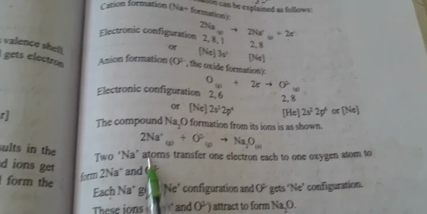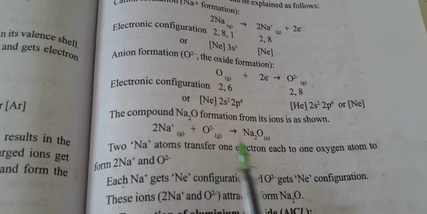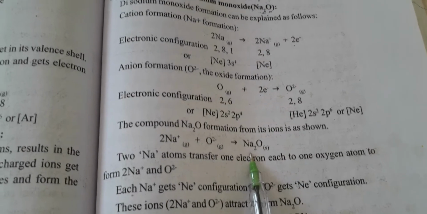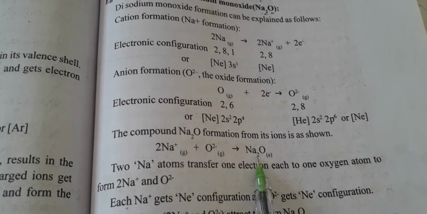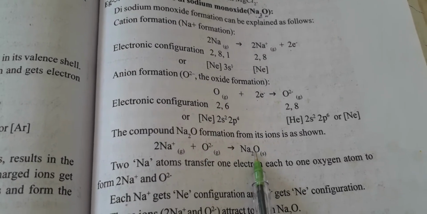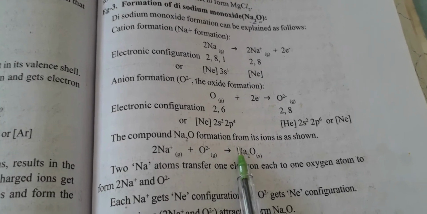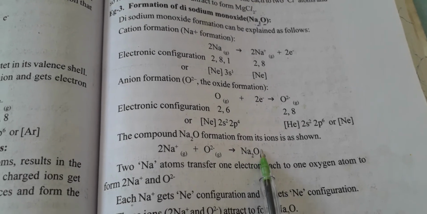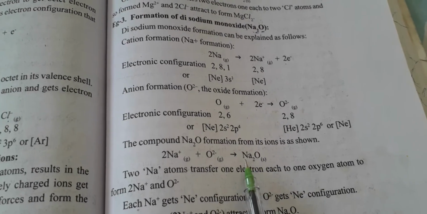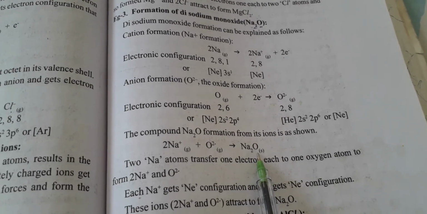So now this cation and anion are brought together to form the neutral compound. What is the neutral compound formed? Disodium monoxide. Di means 2 sodiums, mono means 1 oxygen. So disodium monoxide is formed here.